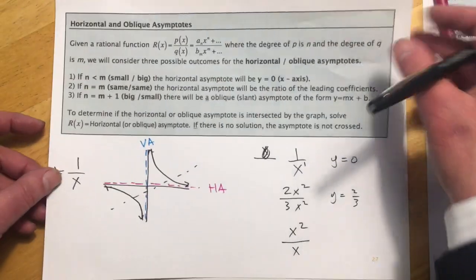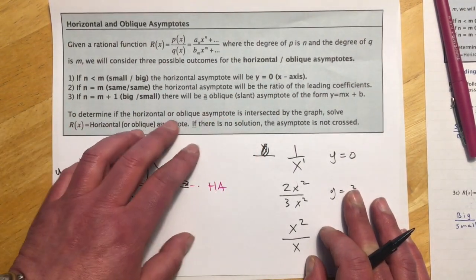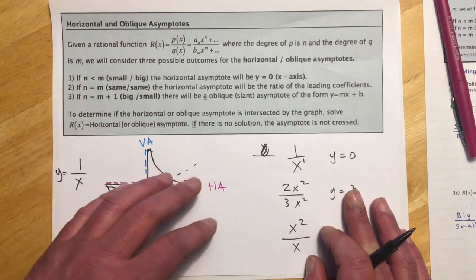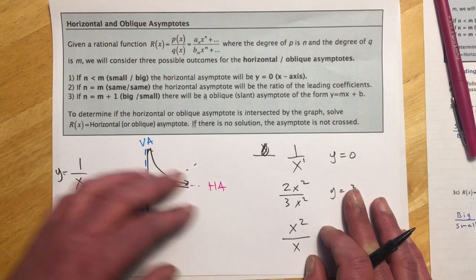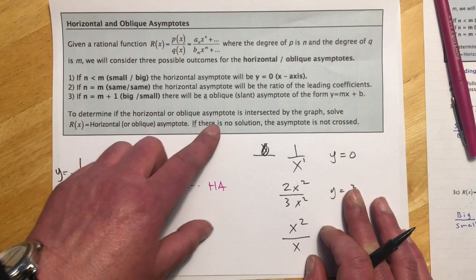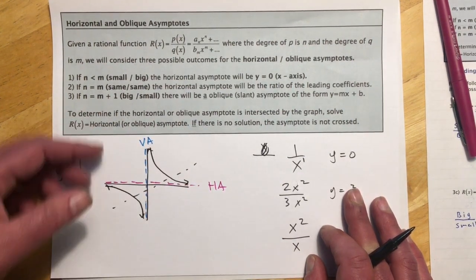Oh, one more thing. Sorry, one more thing back here. The other thing we're going to do is determine whether or not the horizontal or oblique asymptote is intersected by the graph. And to do that, all we've got to do is set our asymptote equal to the original equation. If it is intersected, we'll have a solution. If it isn't, then there's no solution. We'll see that later when we do the graphing.